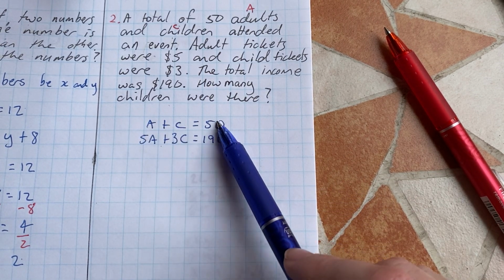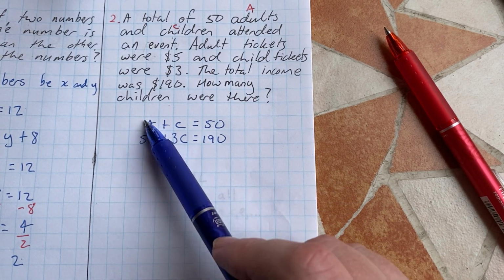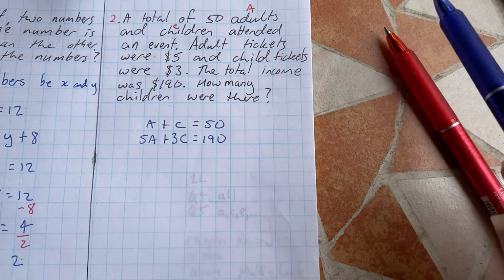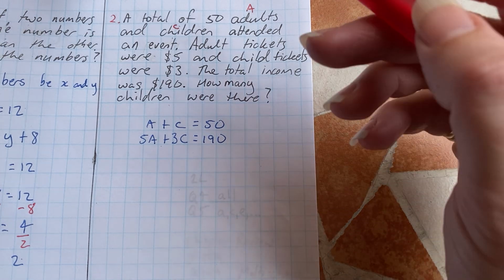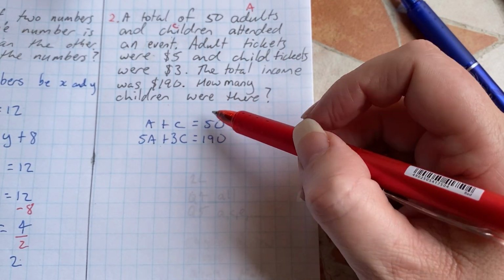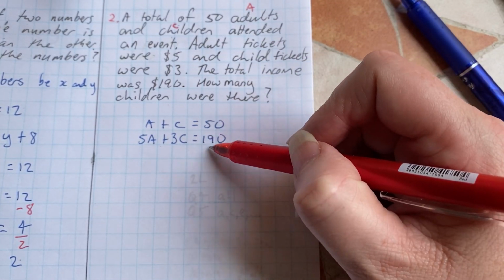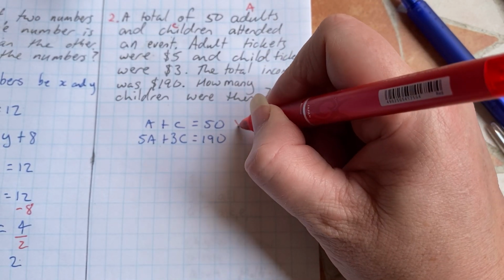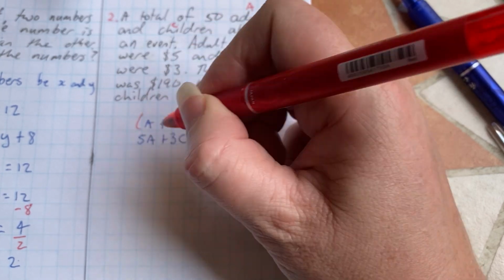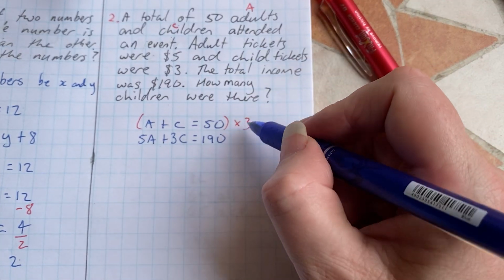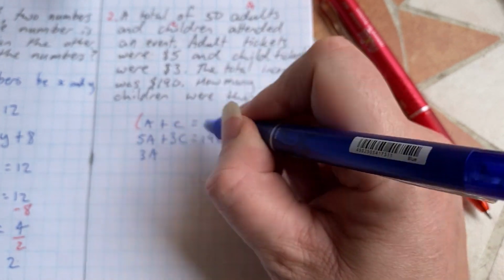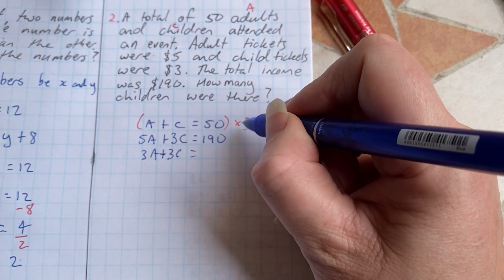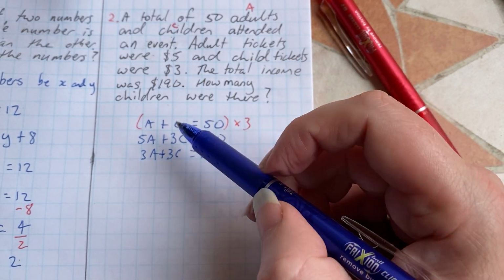Now this is really well set up for the elimination method. I could times that first equation by 5 so that the 5A's match, or I could times it by 3 so that the 3C's match. It really doesn't matter which one you do. I am going to do the times 3, because 3 times 50 is quite close to 190, so I think that'll work quite nicely. So the first equation times 3: 3A plus 3C equals 150.